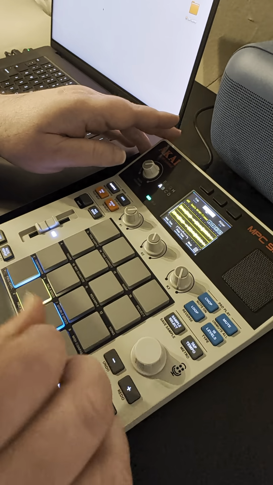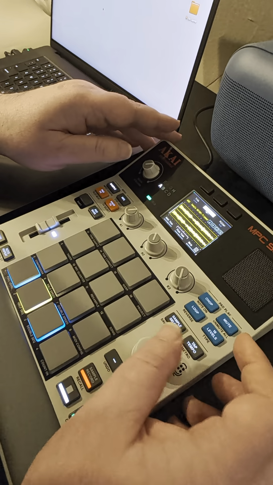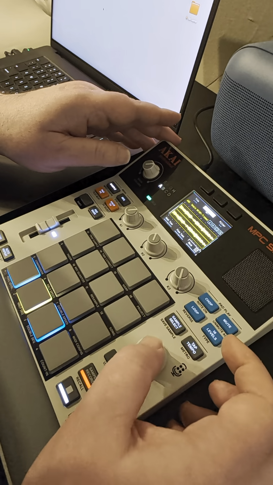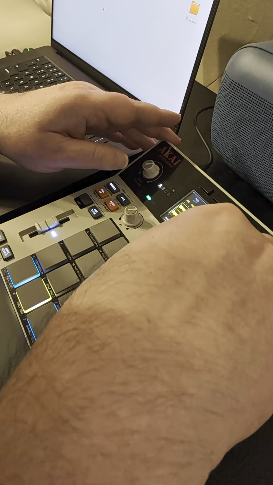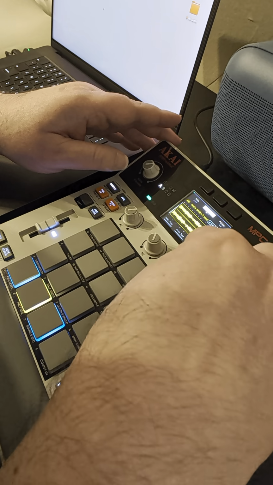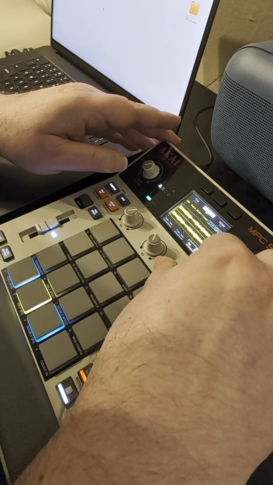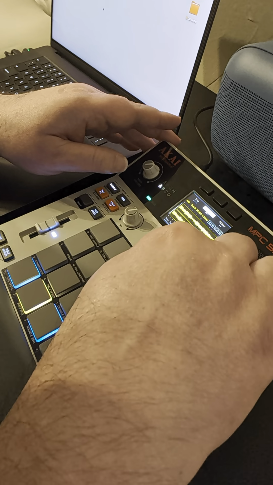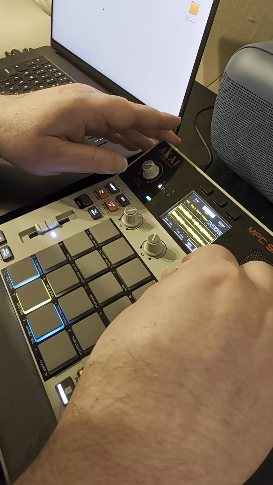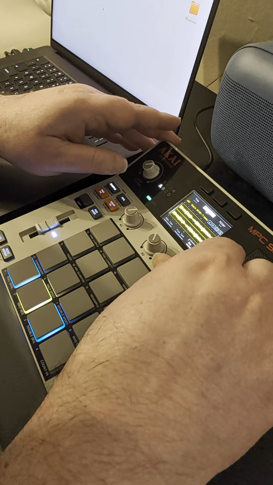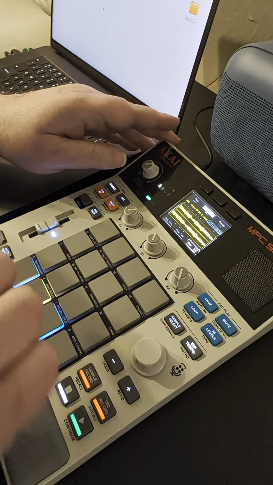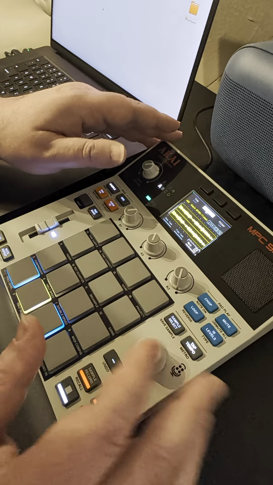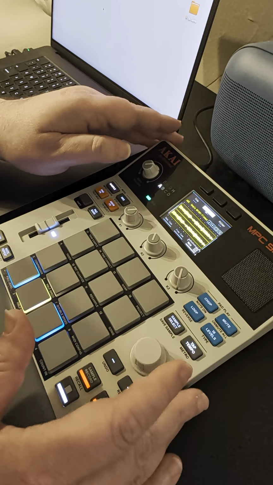Okay, so we're gonna hit the jog wheel to go to warp. We're going to take this and turn it all the way to the right so that it's going to warp it by the sequence tempo, right? All the way to the right. And remember, we tapped the tempo to the sample, so we're close. But you didn't have to if you didn't want to.